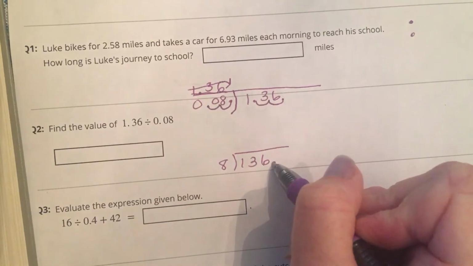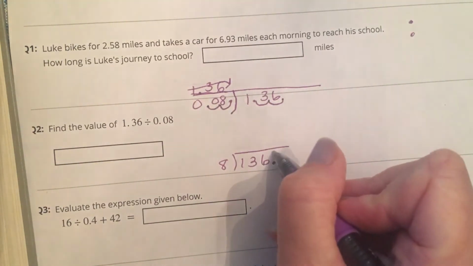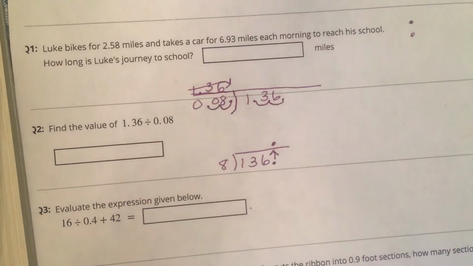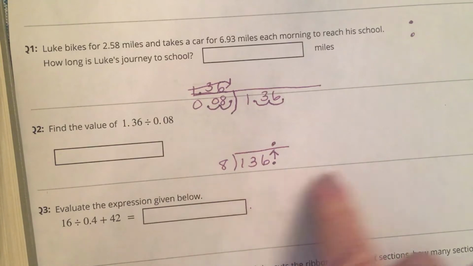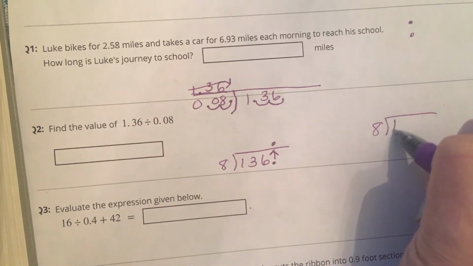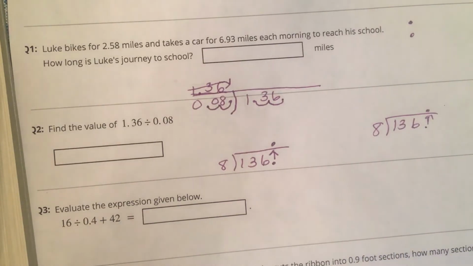This does always have a decimal. A whole number has a decimal. It's always behind the number. I'm going to make sure that I write that down and I include it in my quotient. And then we're going to solve this problem 2 different ways. Maybe one way will work for you better than the other. Maybe it's just good to look at a problem from a different perspective.